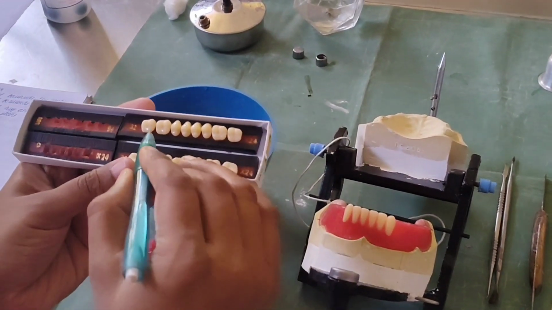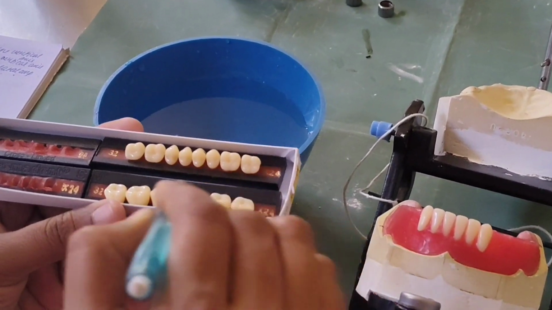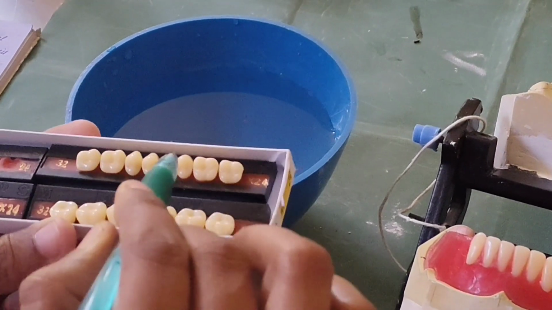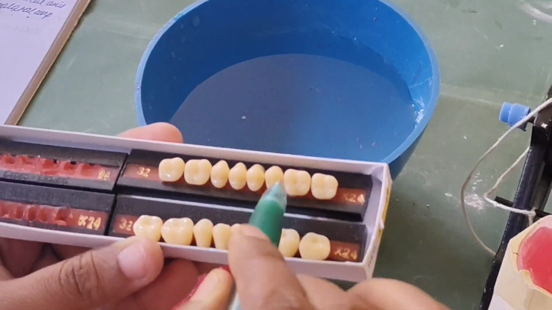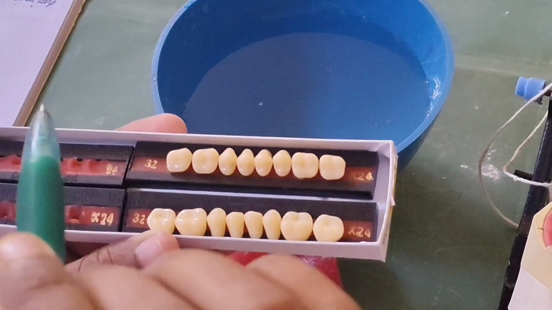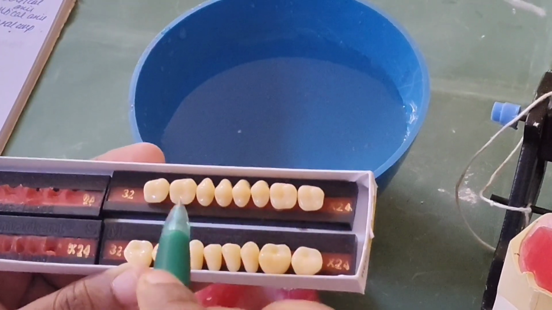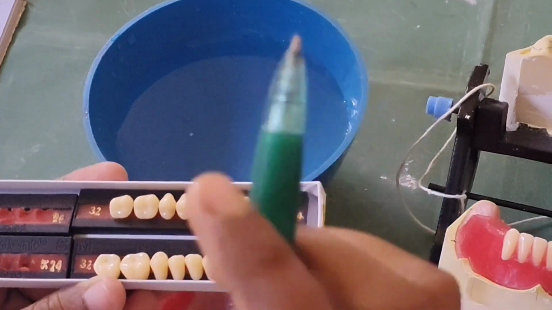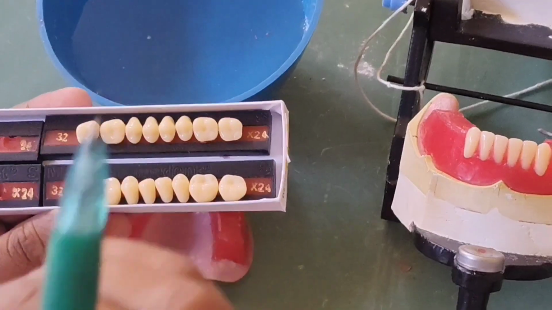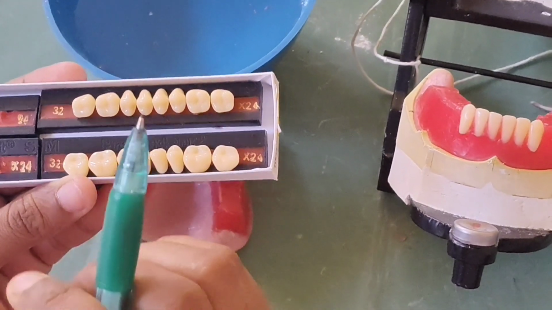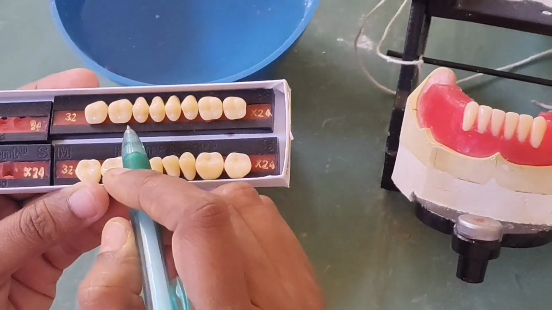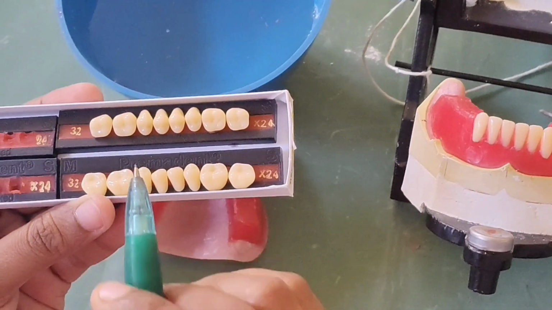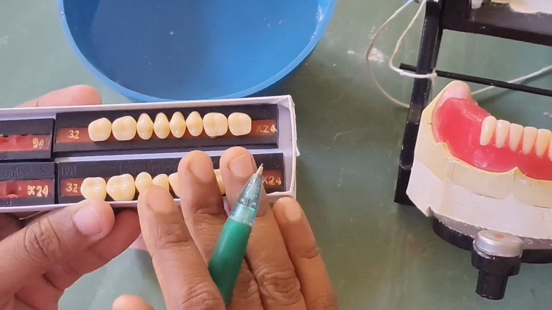Apart from that, for all these posterior teeth, if you are confused about which is maxilla and mandible, you have to see: maxillary premolar cusps are sharp and prominent, and mandibular premolar cusps are rounded and small. Maxillary molars are small, mandibular molars are big. Maxillary first molar will have a fifth cusp. Mandibular molar will not have that. Okay, you have to be careful.